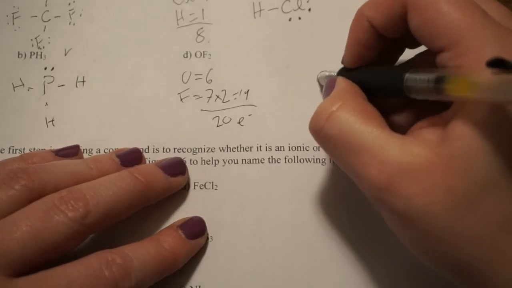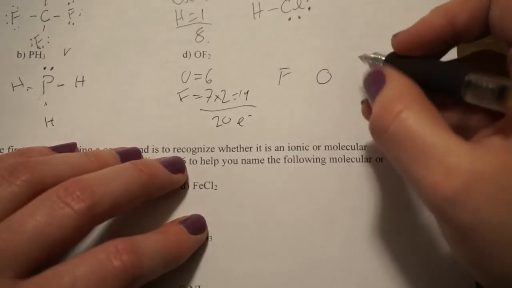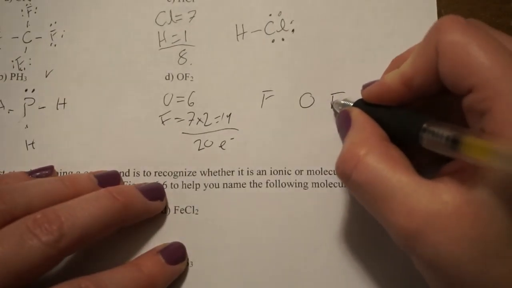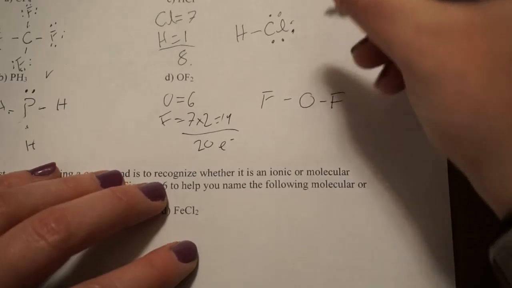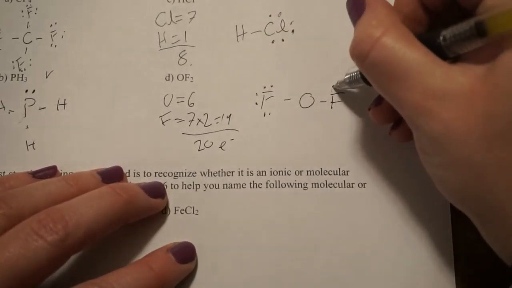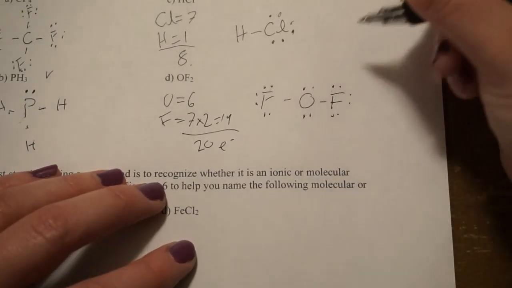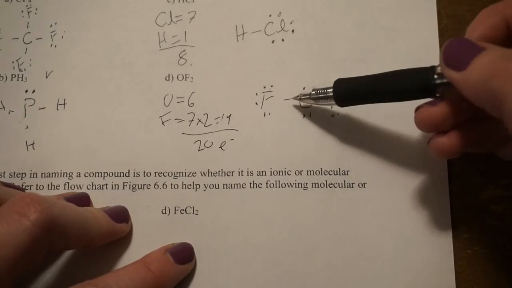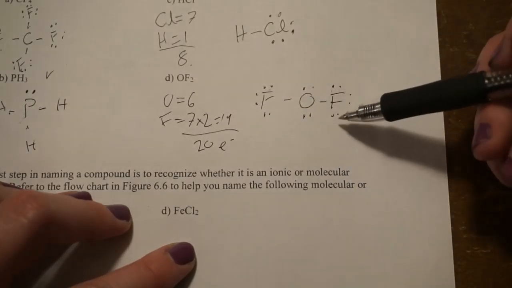Now when we write this out, oxygen goes here because it's less electronegative. We add the fluorine, and then connect it and fulfill all of the octets. We have enough to go around, so we just draw it all in, and that's 2, 4, 6, 8, 10, 12, 13, 14, 15, 16, 17, 18, 19, and 20.